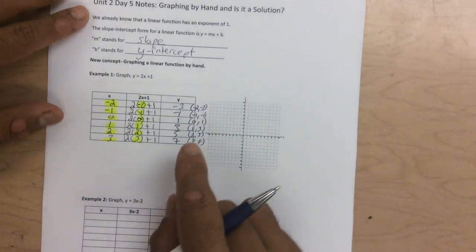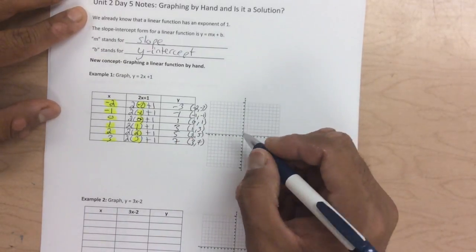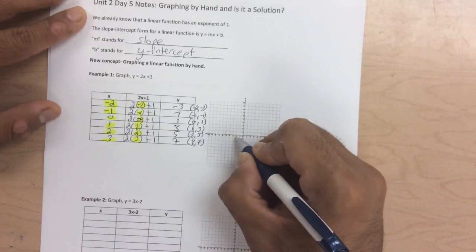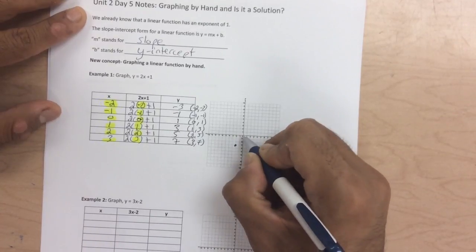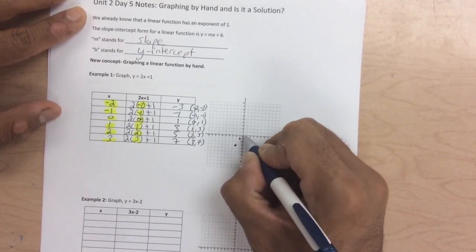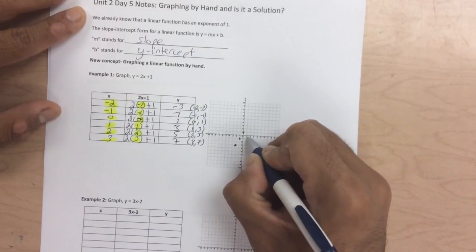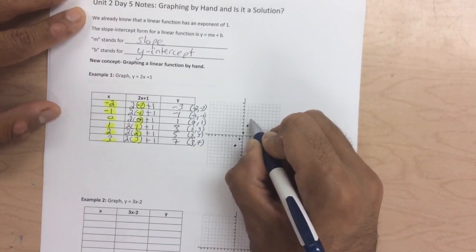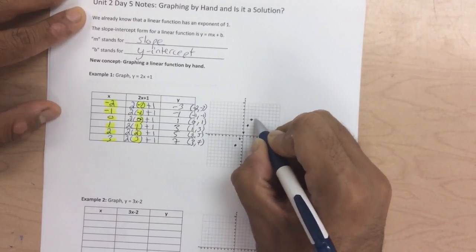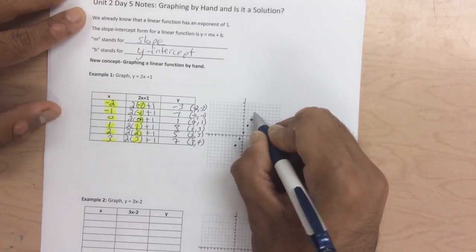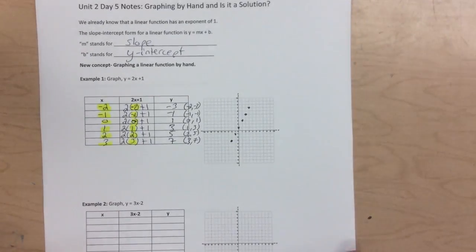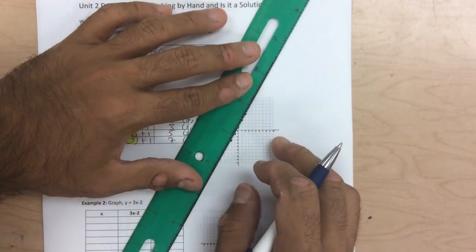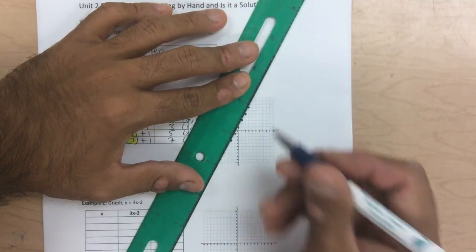Now what I'm going to do is take these points and plot them on my grid. So my first one I said was (-2, -3), (-1, -1), (0, 1), (1, 3), (2, 5), (3, 7). Okay? Now, you can take a ruler and connect your dots so you can get a better sketch.